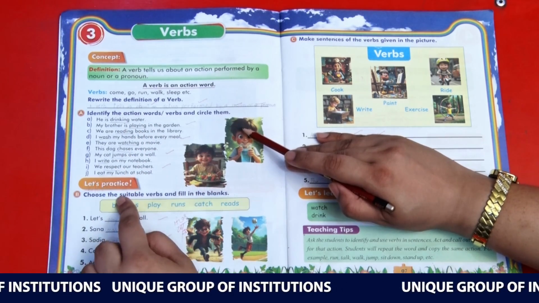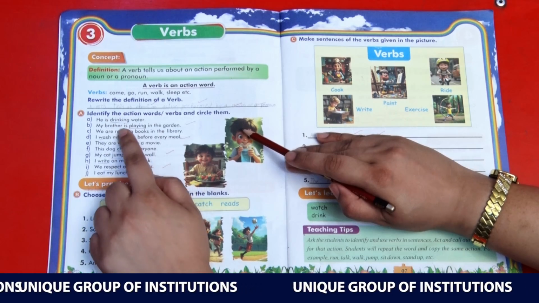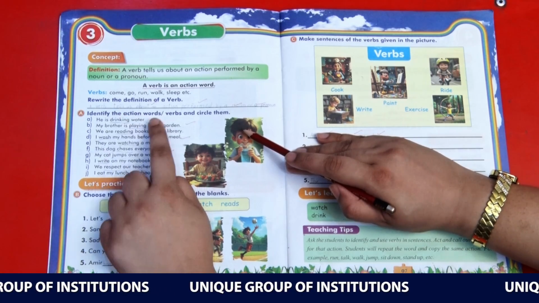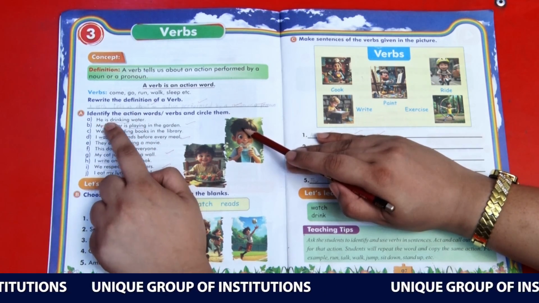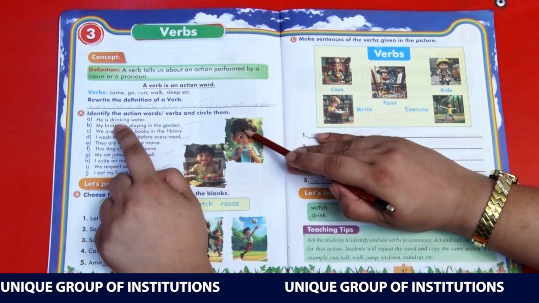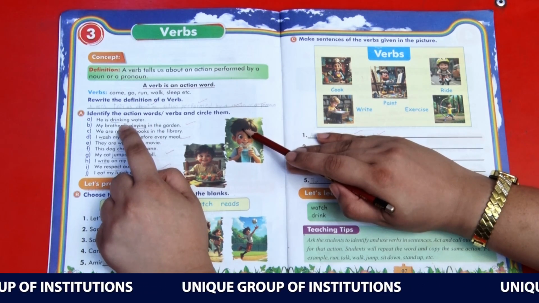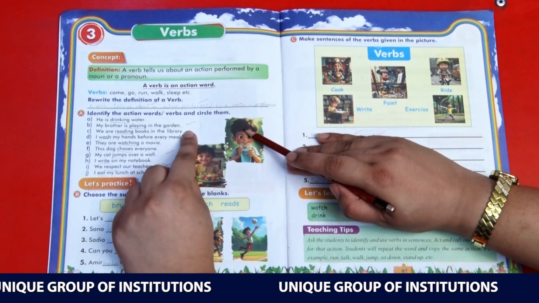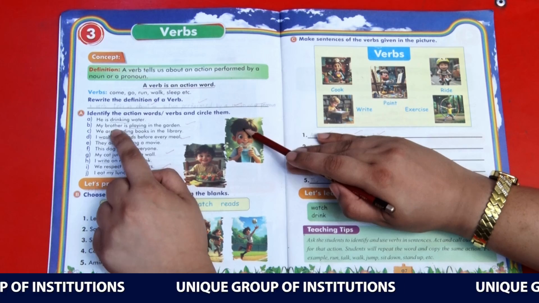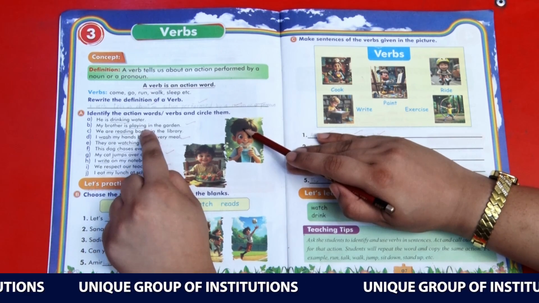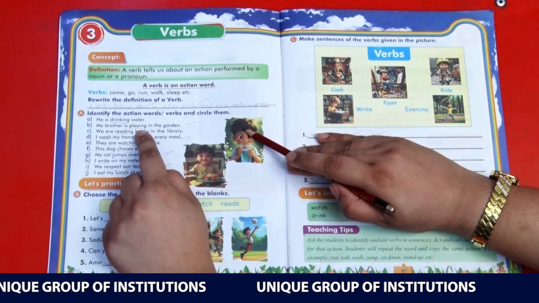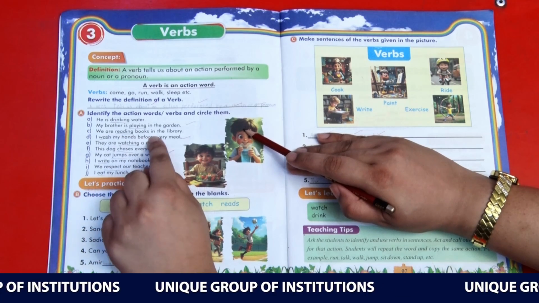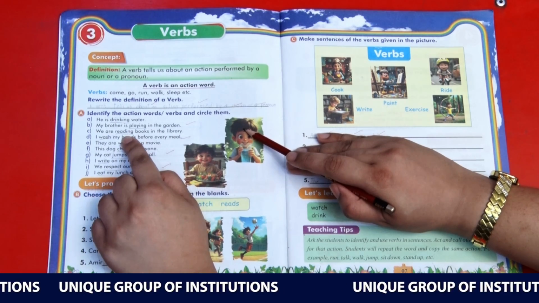You have different sentences here. You need to identify the verbs and then circle them. He is drinking water. Drinking is the action word here. It's a verb, circle it. My brother is playing in the garden. So brother is doing an action, he is playing. Playing is the verb here, you need to circle it. We are reading books in the library. Reading is the action word.